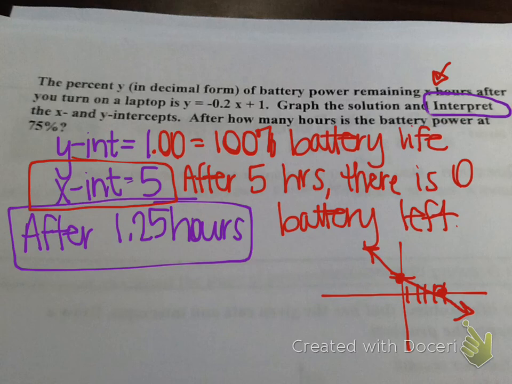So in thinking about the problem, you may have to go back and look at what x represents and what y represents, but they should be logical things that you can find.